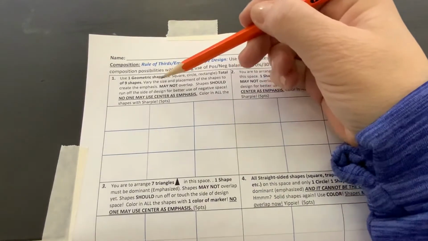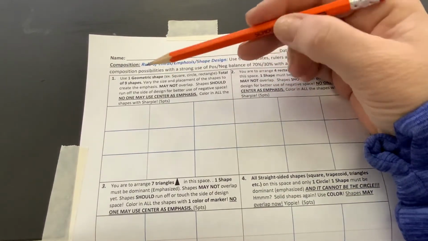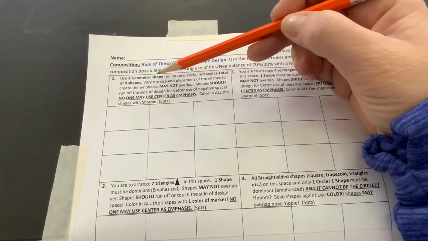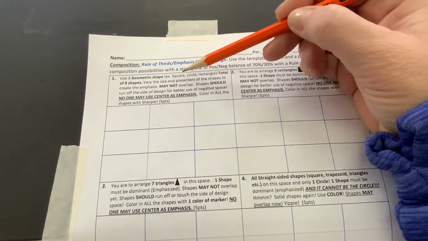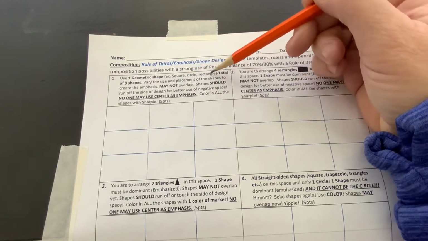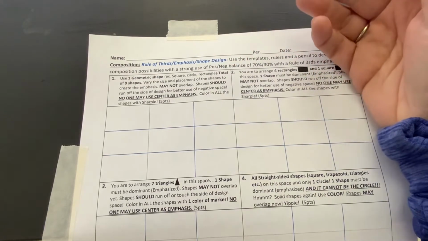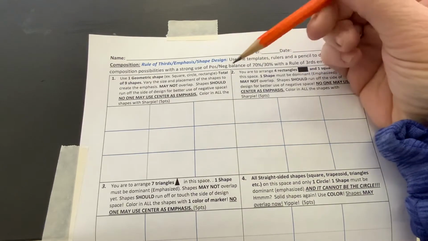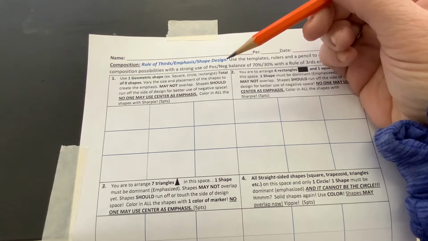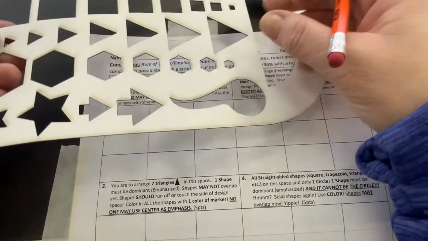For design 1, let's read together. We're going to use one geometric shape. Choose from a square, a circle, a rectangle, a triangle, anything that is of a geometric measurable shape. And we have our templates, our cardboard templates.